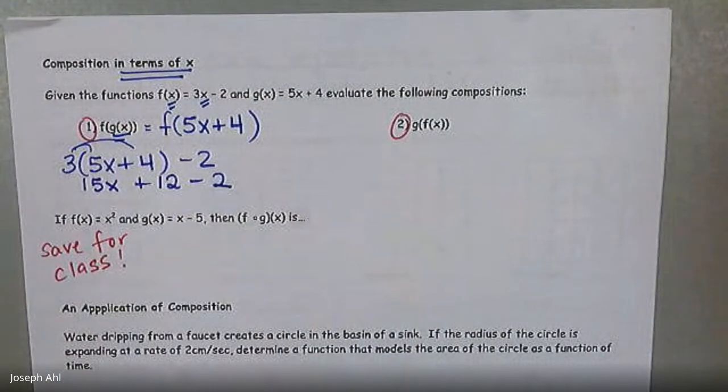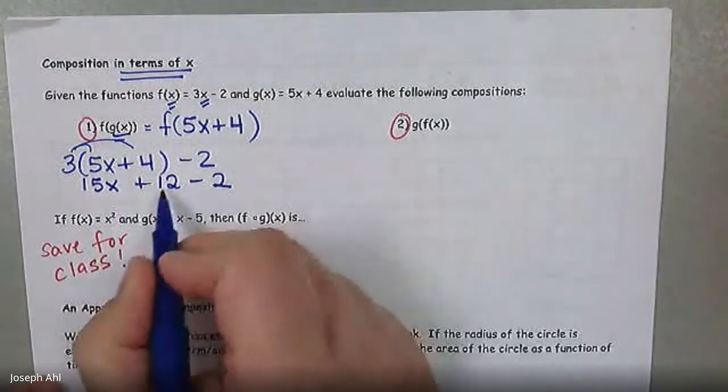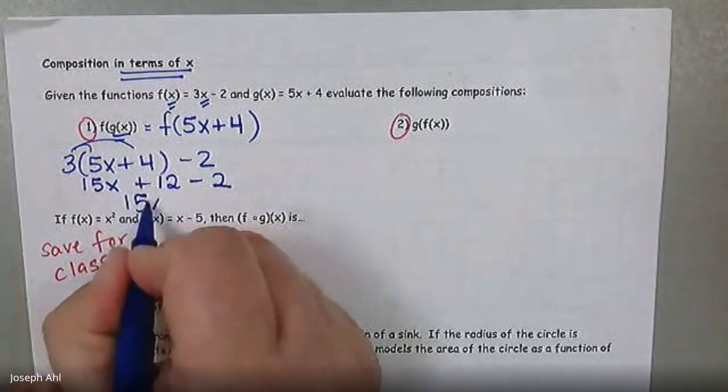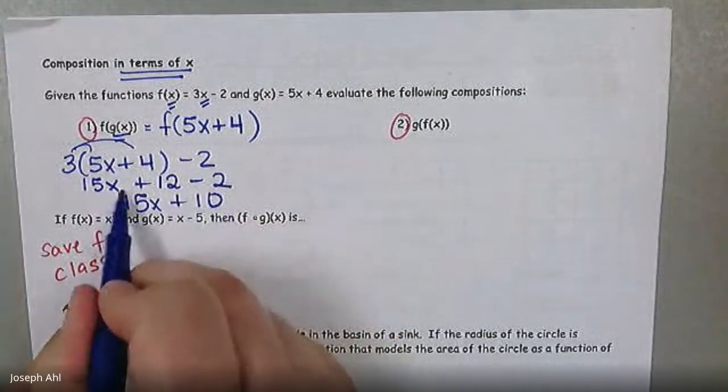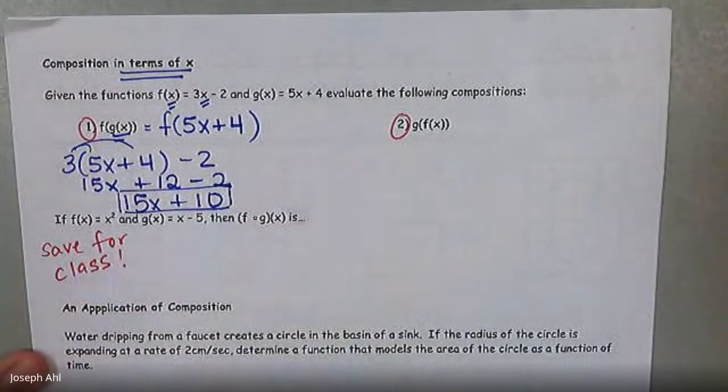And then finally, the last thing you could do in this case is just combine the like terms with the 12 minus 2 at the end to get 15x plus 10. And that would be your final answer, 15x plus 10. It seems like there should be more to do with that, but that is where we stop. Nothing else to do there.